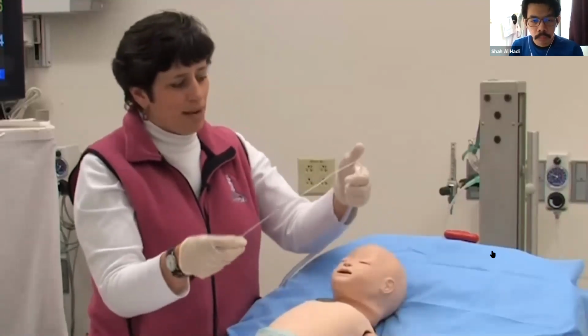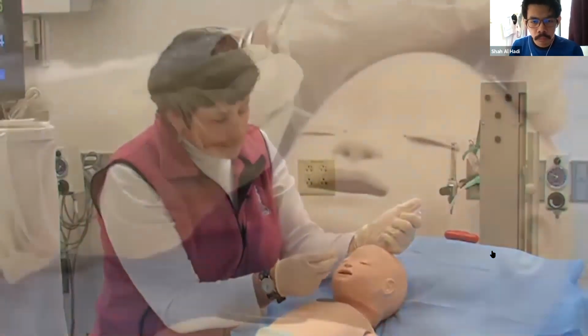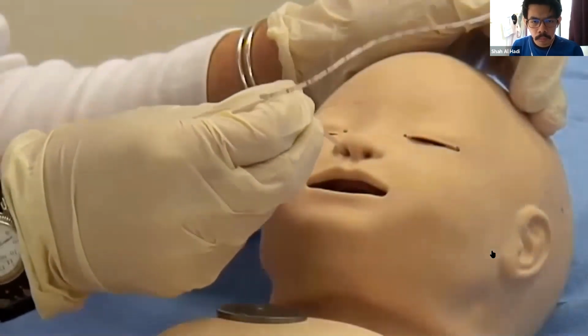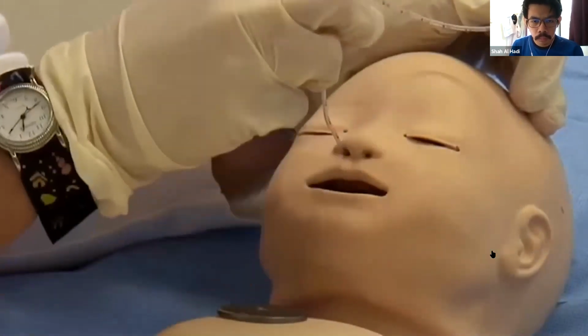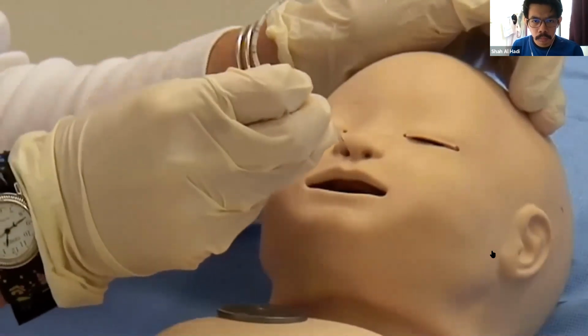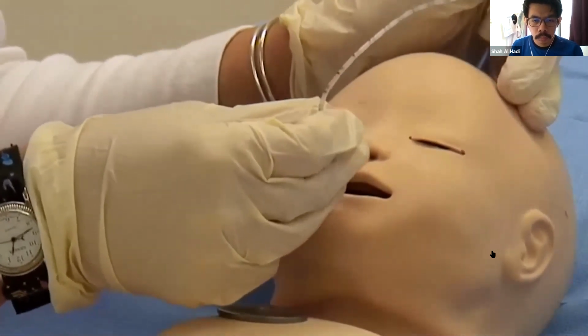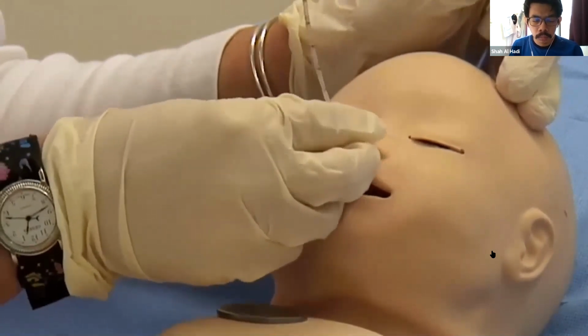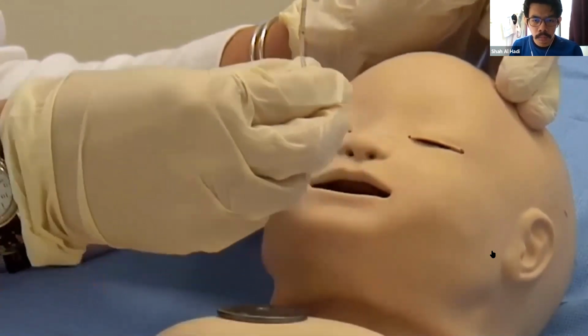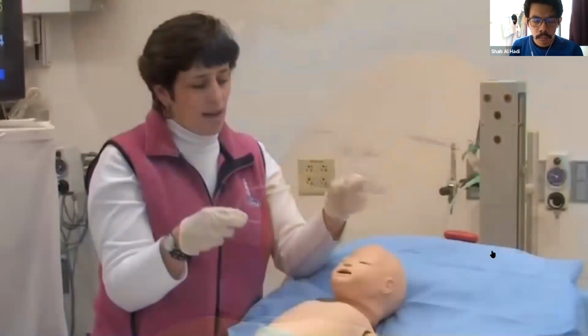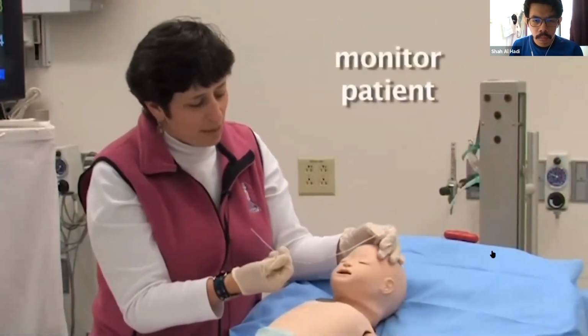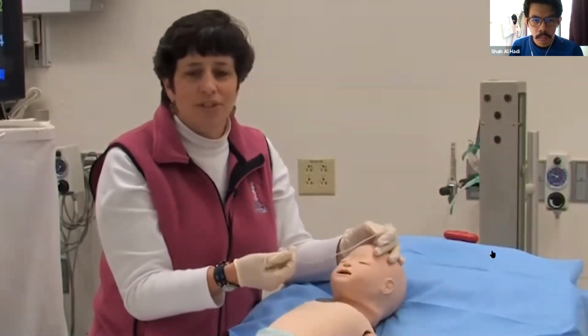I'm going to go down one more time now. Now I'm going to apply suction. Again, you can roll the catheter on the way out as well. I'm going to examine the secretions. I'm going to monitor my patient and see how my patient has responded to that procedure.